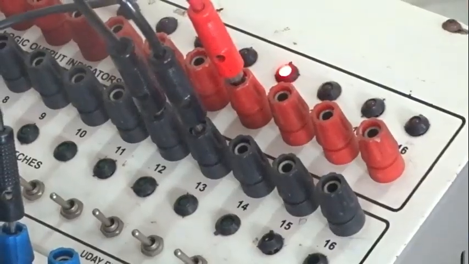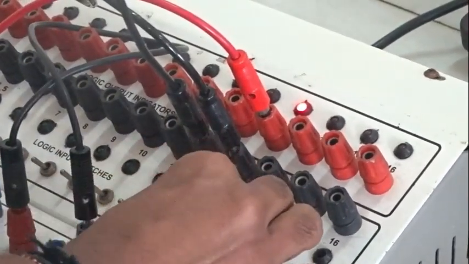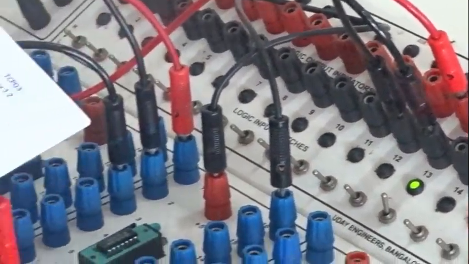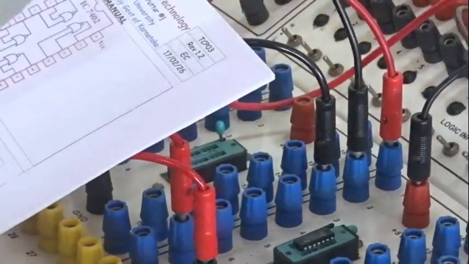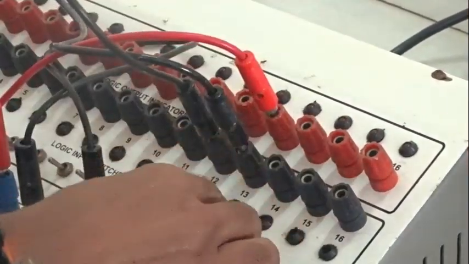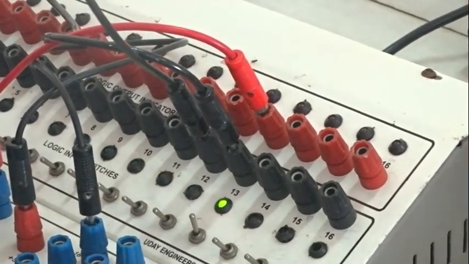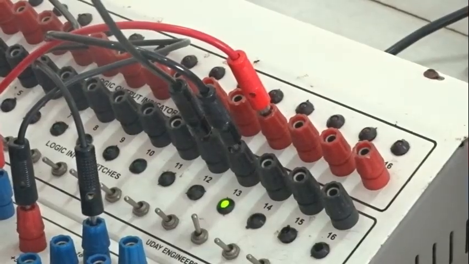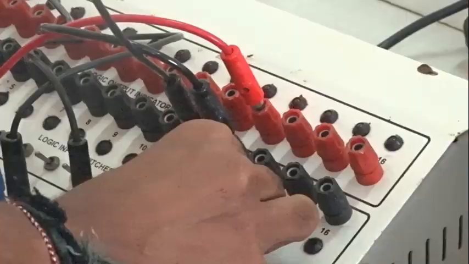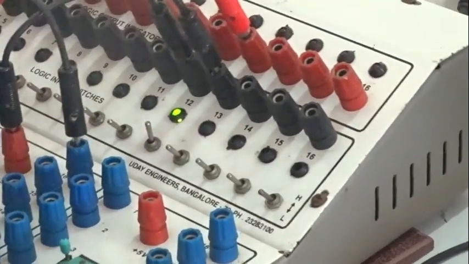Next, for the second input case where the first input is 0, second input is 1, I need to make the second switch on. So for the second input case, the output is 0. As you can see here, the LED is off, which represents logic 0. For the third input case, when the first input is 1, second input is 0, the output is 0. So I'm going to change the input. So first input is 1 and the second input is 0, the output is 0.